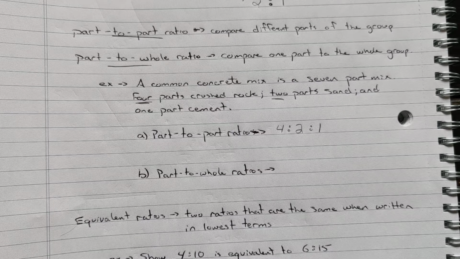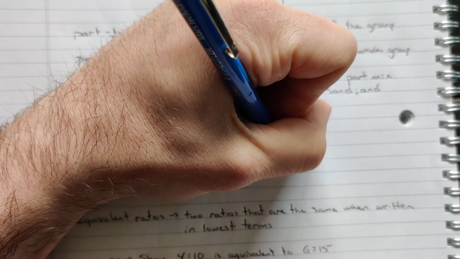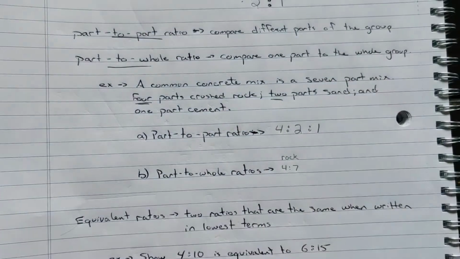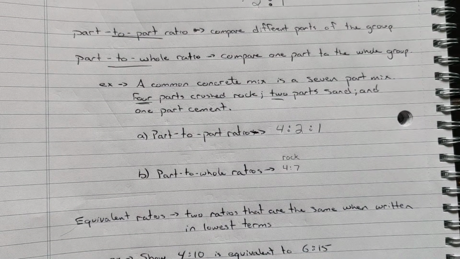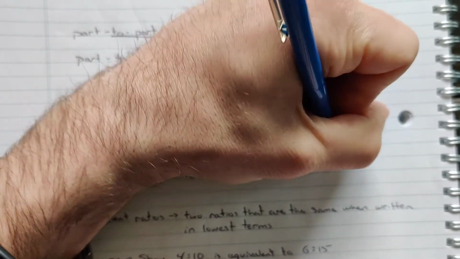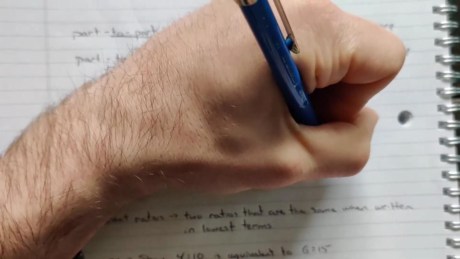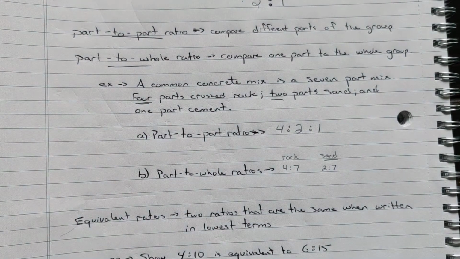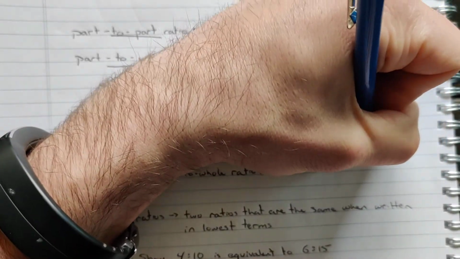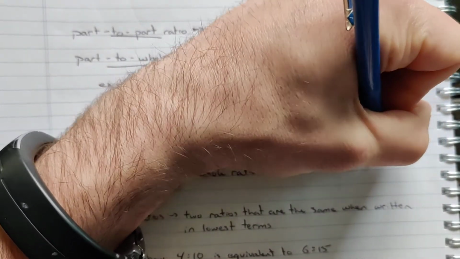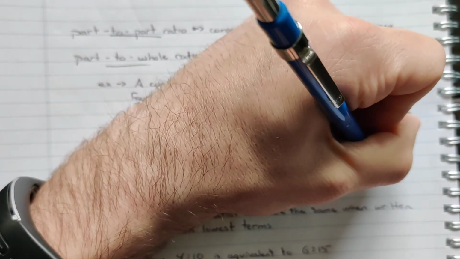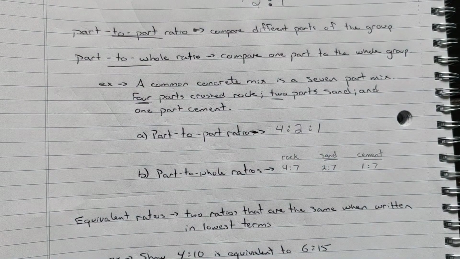Now when we look at the part-to-whole ratios, for rock, it's 4 to 7. 4 parts rock out of the total 7 parts. For the sand, it is 2 to 7. 2 parts of the sand out of the total of 7 parts. And then the cement portion is 1 to 7. 1 part of cement to the total of 7 parts.